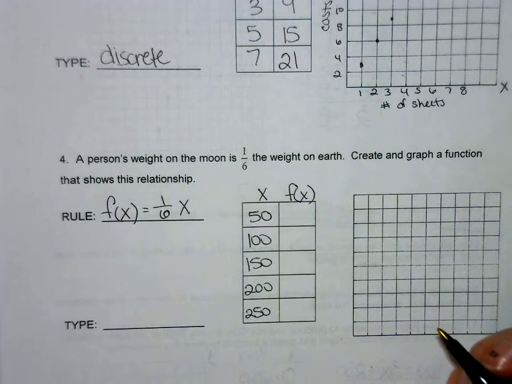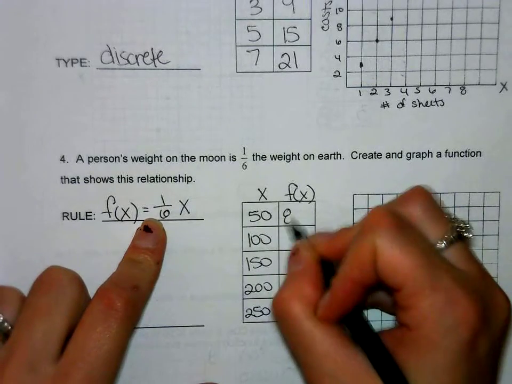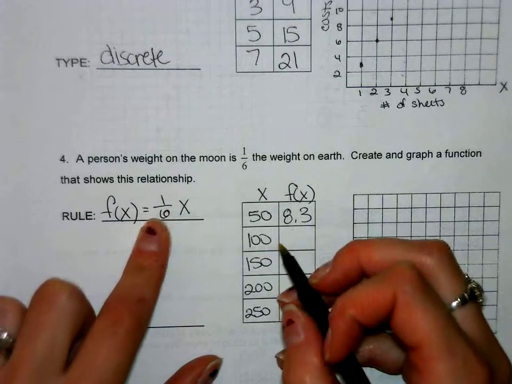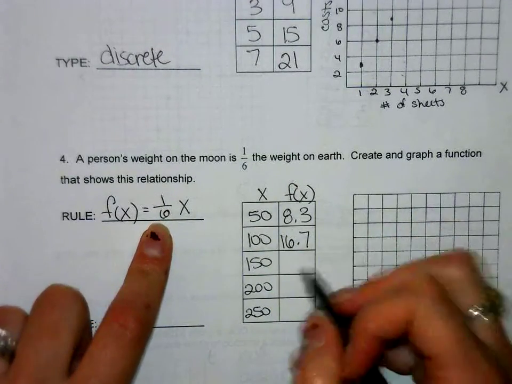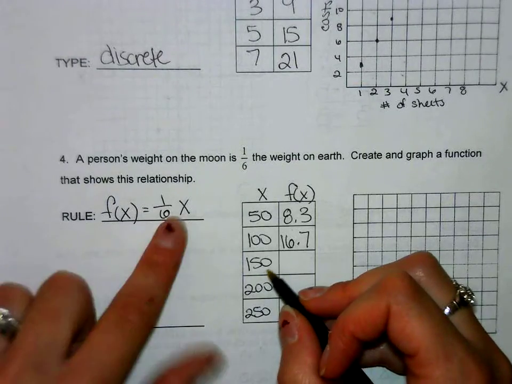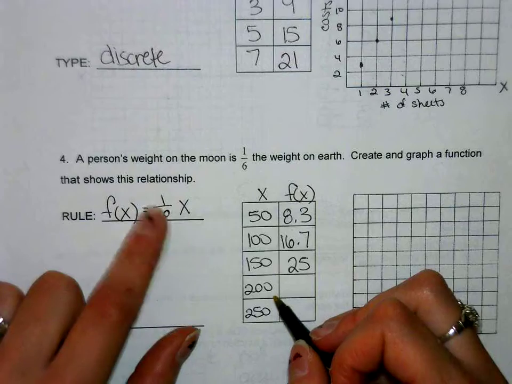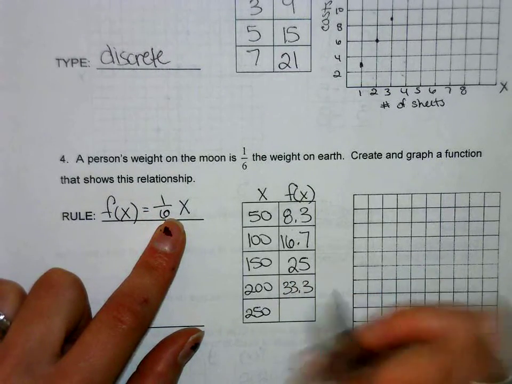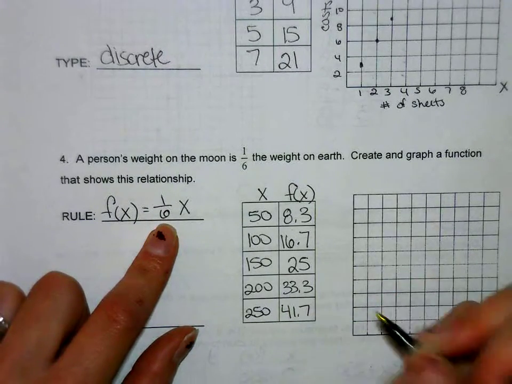When we plug this in, we can plug it in our calculator. So 1/6 times 50 is about 8.3. 100 times 1/6 is 16.7. 150 times 1/6 is 25. 1/6 times 200 is 33.3. And 1/6 times 250 is 41.7.